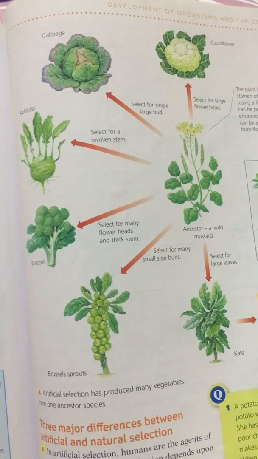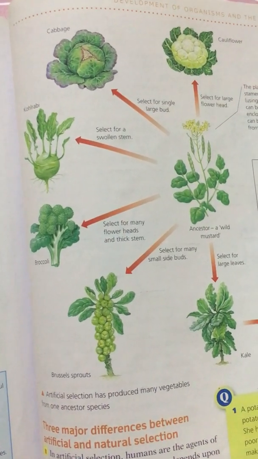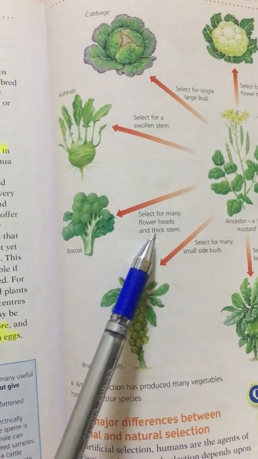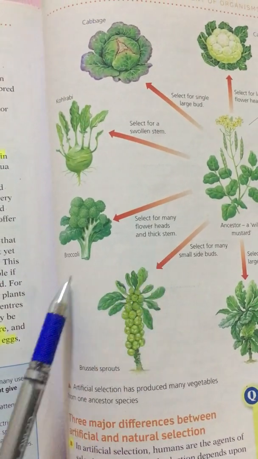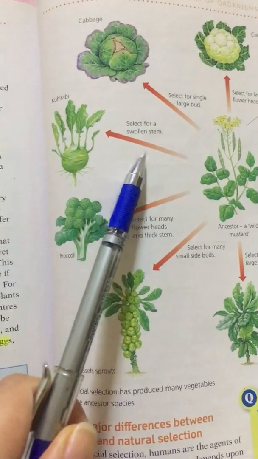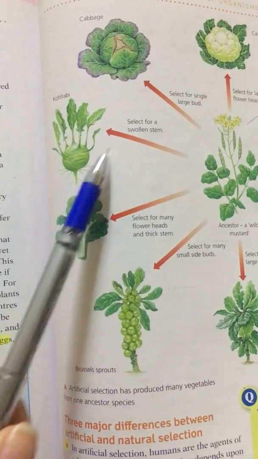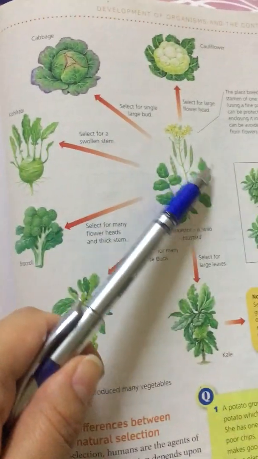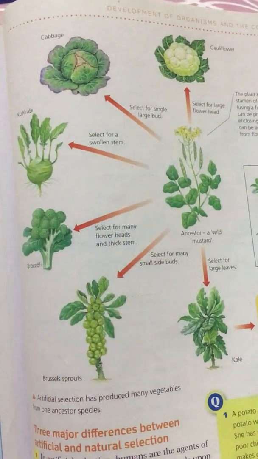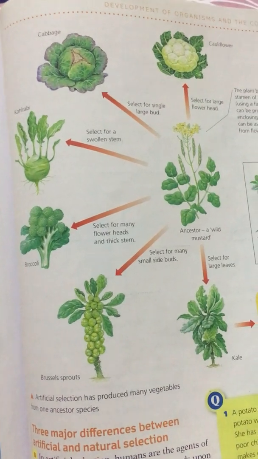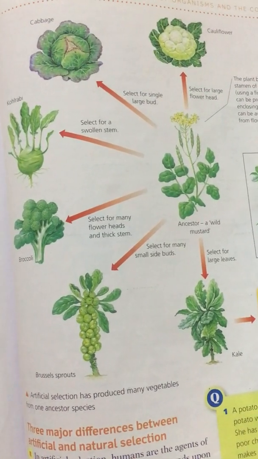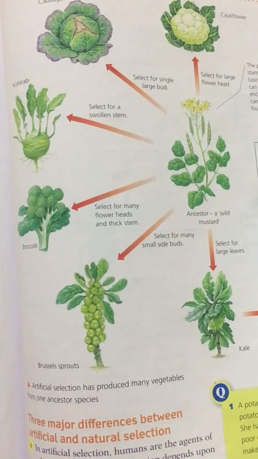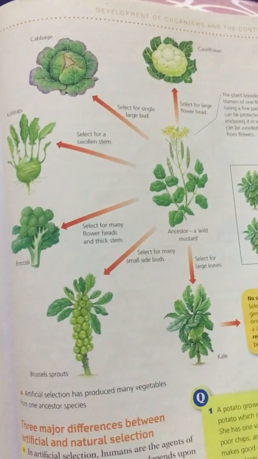By using small side buds, we can make another type of plant. By selecting many flower heads and thick stem, we can make broccoli. Swollen stem, we can make another type of plant. Selecting for a single large bud, we can make cabbage. For a flower head, we can make cauliflower.